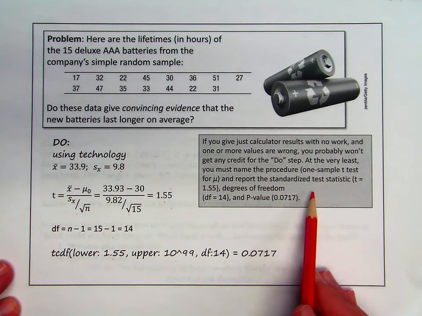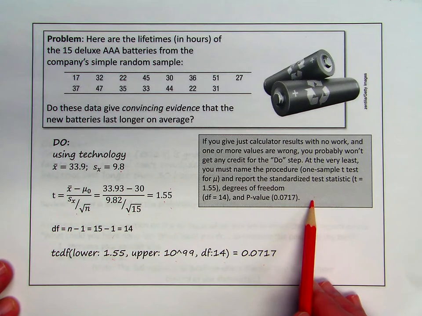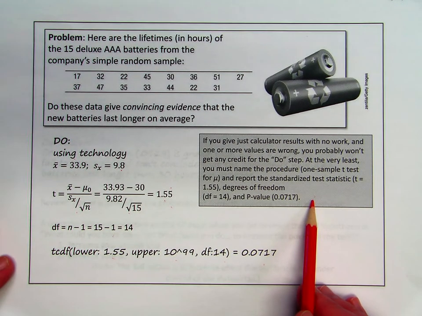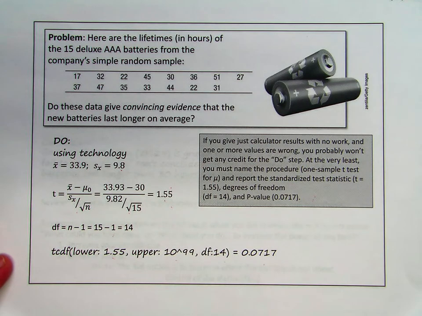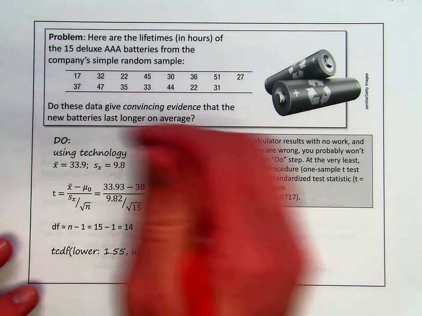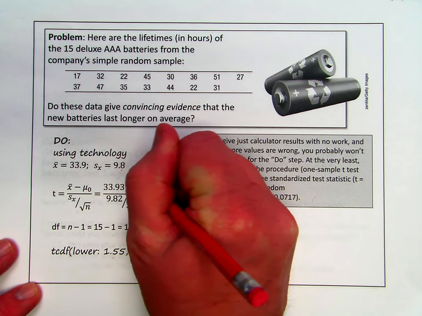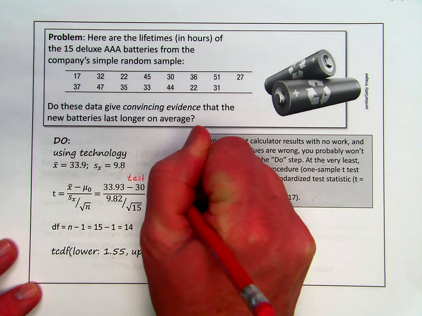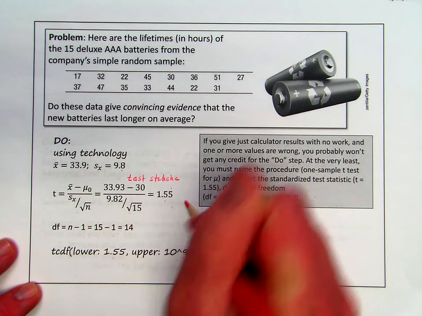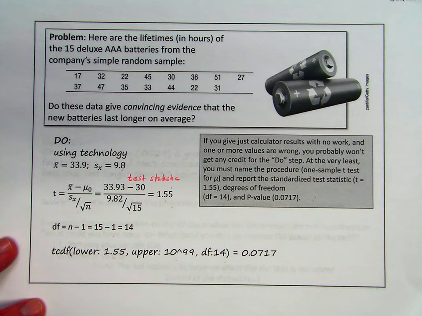And then this is the same warning in terms of the bare minimum you have to state in here: the test statistic, and we actually should label that. I don't know if I said that the first time, but label test statistic t equals, your degrees of freedom, and your p-value.